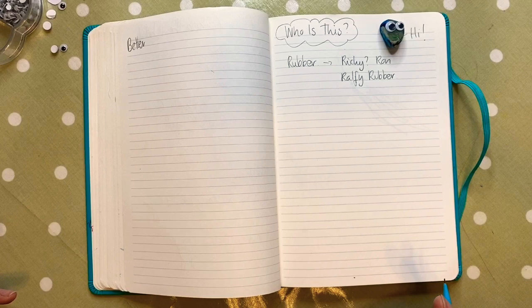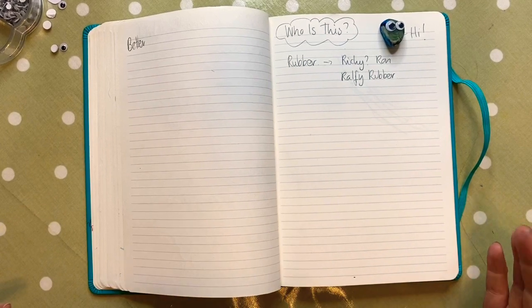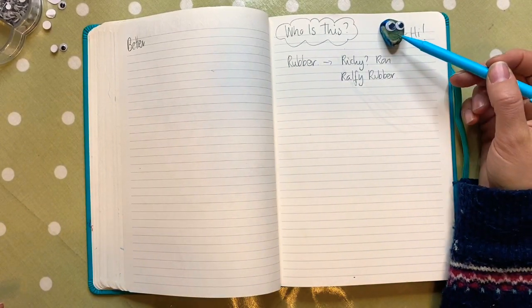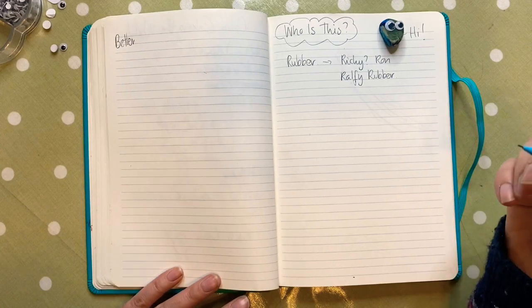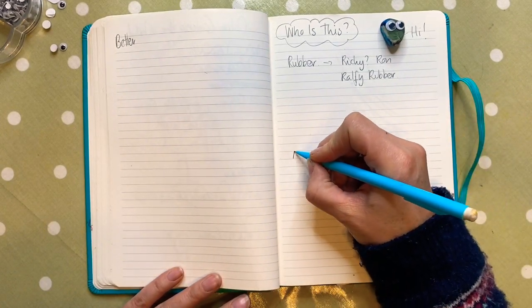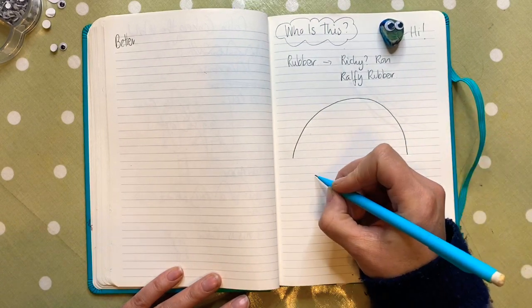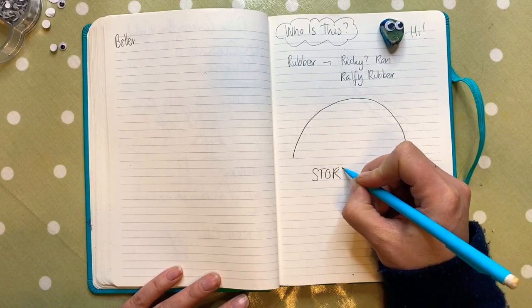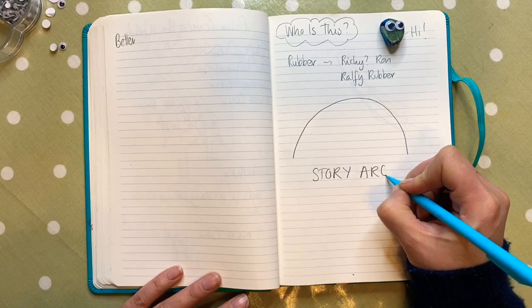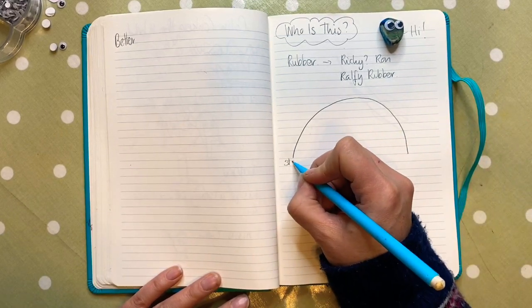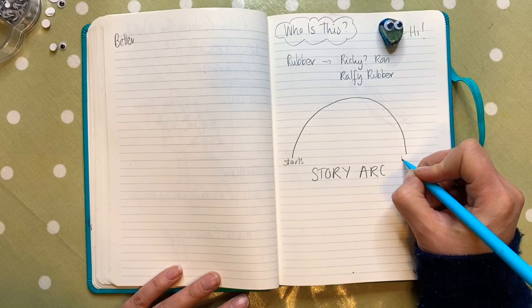Now, the first thing we're going to look at is how we create a story using this character. The first thing we want to think about is what I call a story arc. A story arc is essentially like a rainbow, and it goes like that. This is where your story starts, and this is where your story ends.